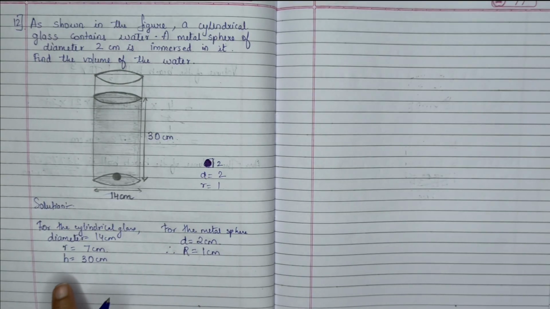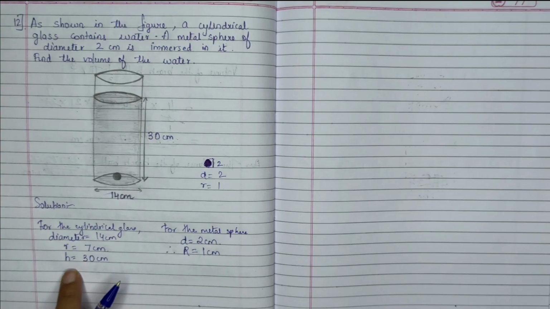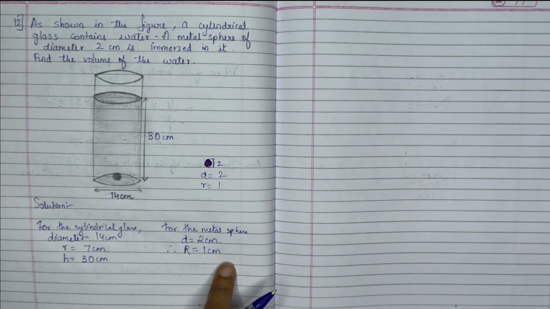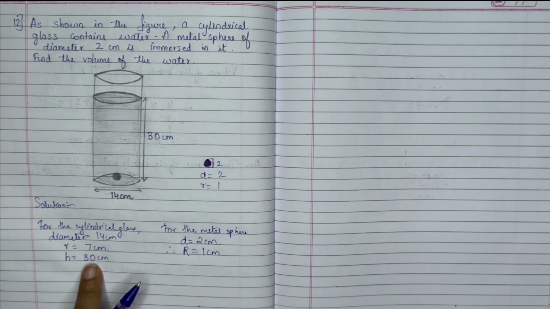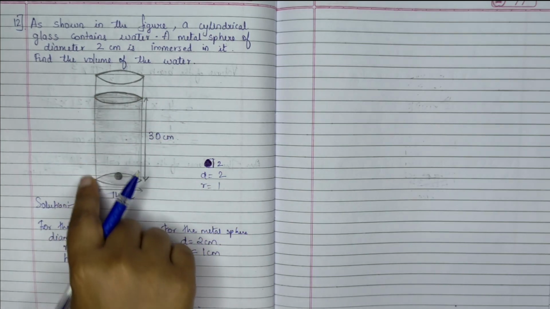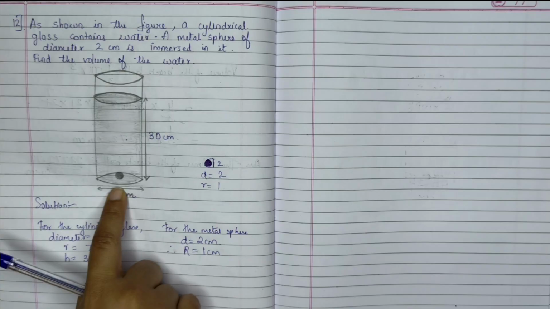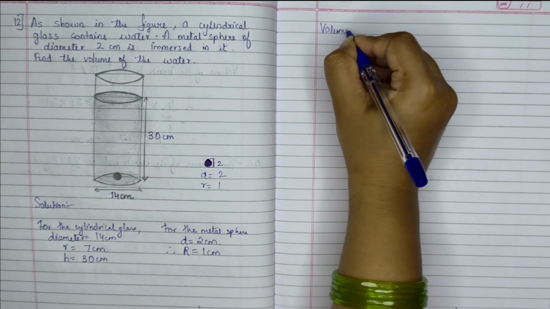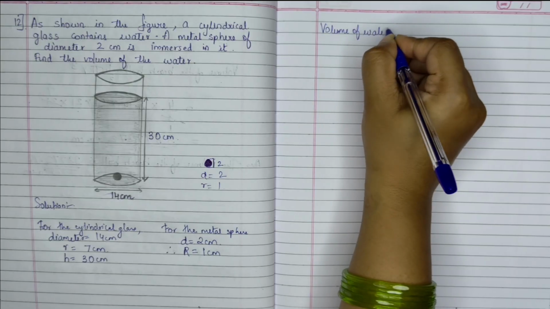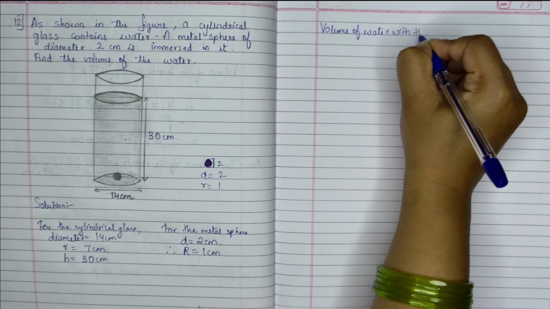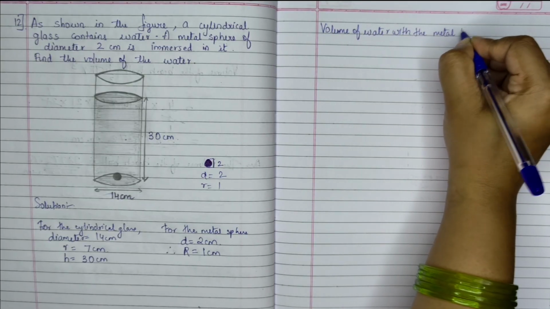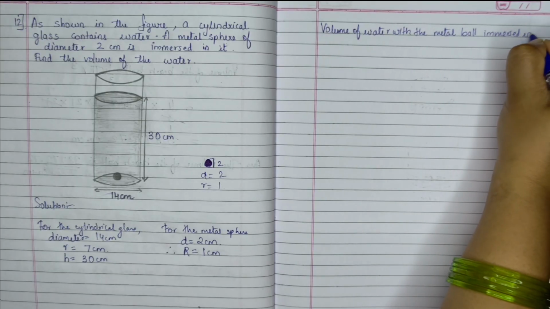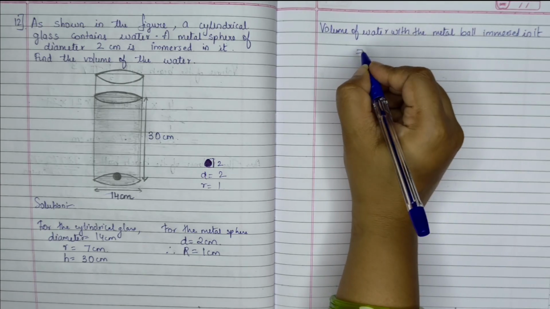So what we have done is, for the cylindrical glass we got the radius and the height, and for the metal sphere we also have the radius. Now first we will find the volume of water with the metal ball immersed in it.